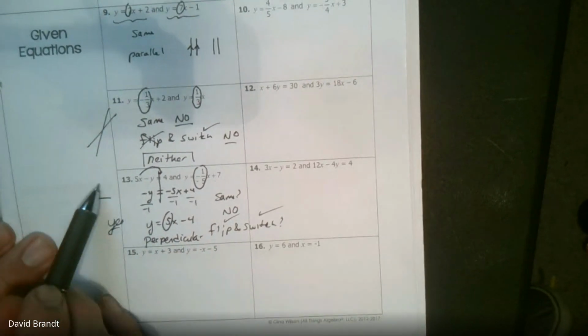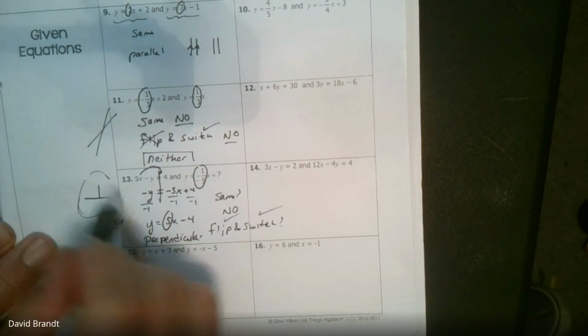Now, if you don't like writing the word perpendicular, I don't either. I can't even spell it, all right? There is a symbol for perpendicular. It looks like an upside down capital T. So that symbol right there, you can write instead of perpendicular.